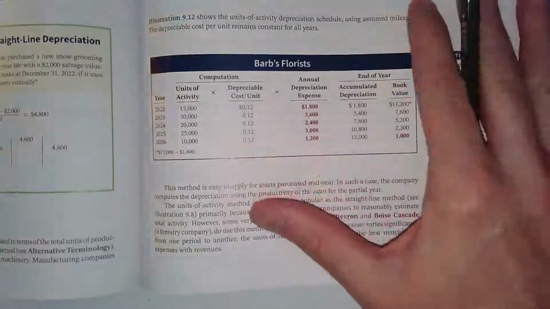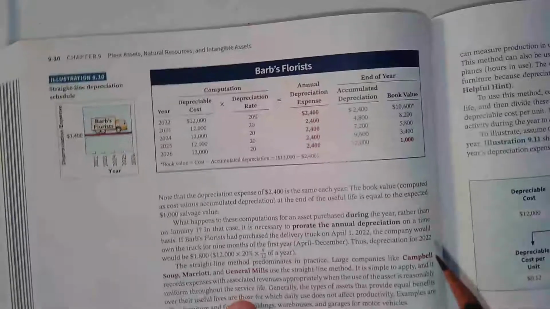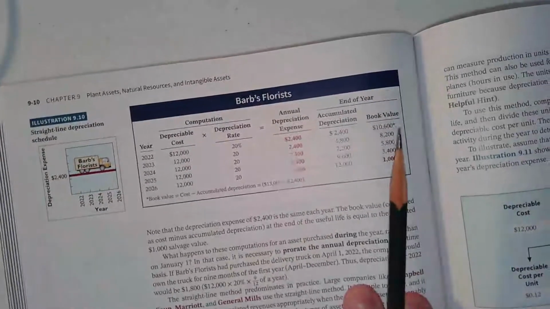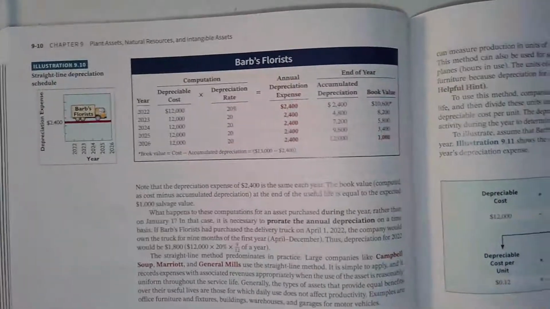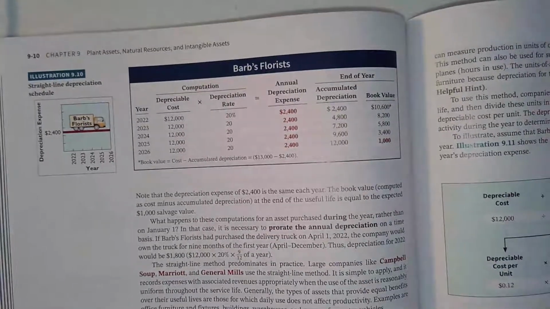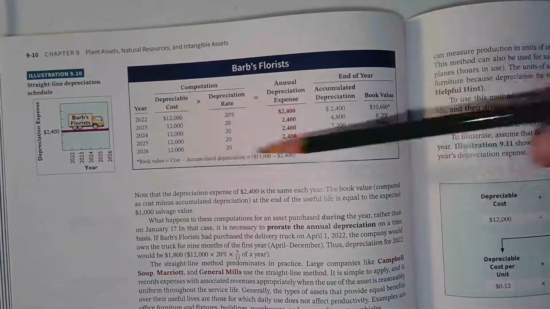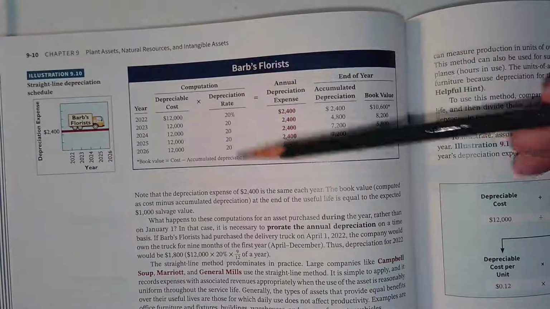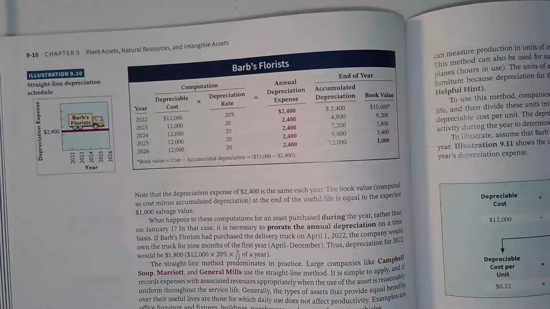Again, when you're doing this on the test, I'm going to turn the page here. I would use this schedule that's at the top of the next page. So I just need to refocus and move this around. These schedules in the book are very helpful, and this is what I would do to solve some of these problems over the 5-year useful life. What you're looking at here is called a depreciation schedule.